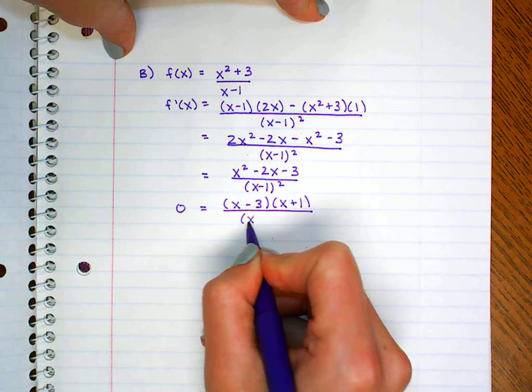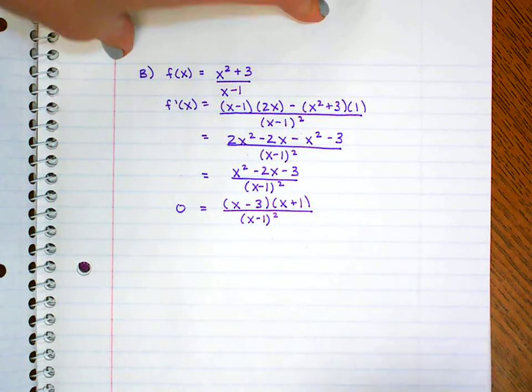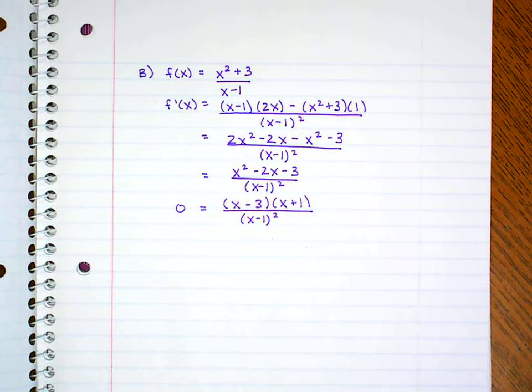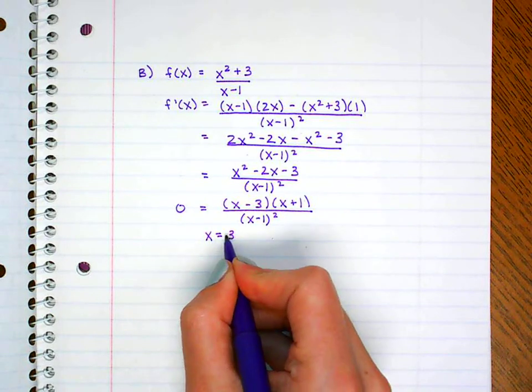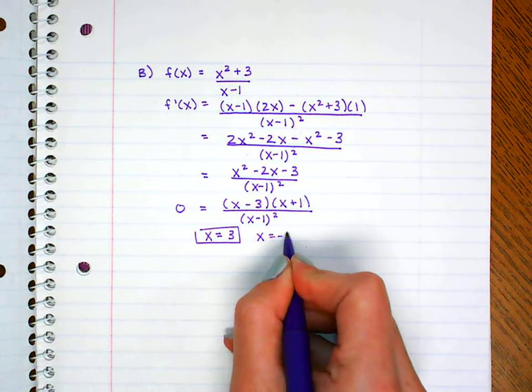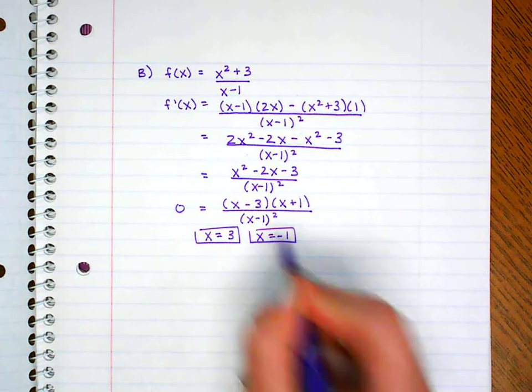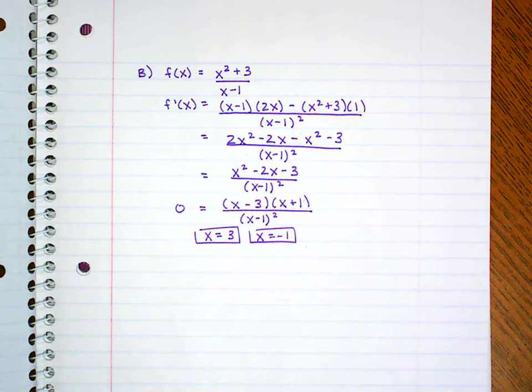If I want to know where this function is 0, I really just care where the numerator is 0, because where the denominator is 0, I'm going to have an error of some sort. In this case, I'll have some vertical asymptotes because I don't have any holes. So I'm going to have an answer at x equals positive 3 and x equals negative 1. Those are the places where my tangent line will be horizontal.